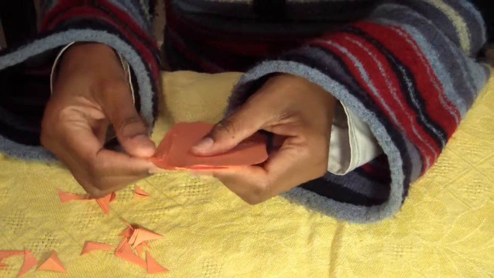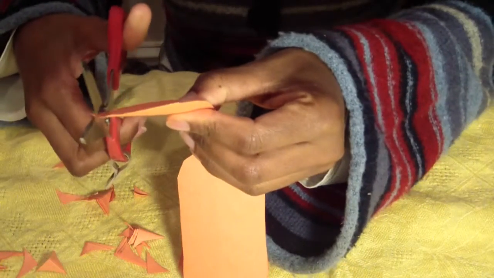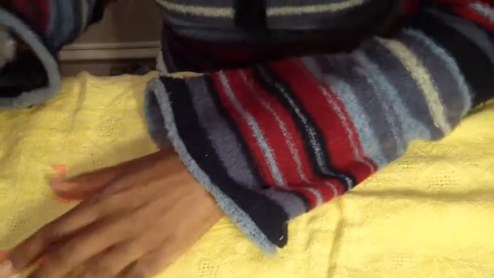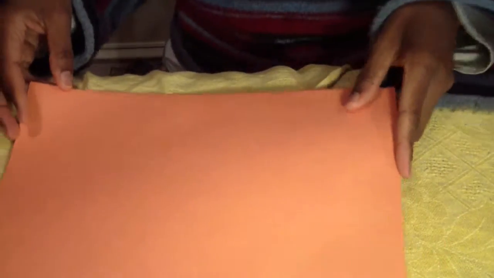If you have any messy sides like the one I have over here, you can just snip that off. There. And put those to the side, and then do the same with the other 3 sheets that you have, and then we'll come back and do the next step.